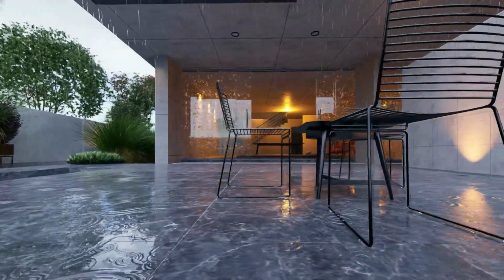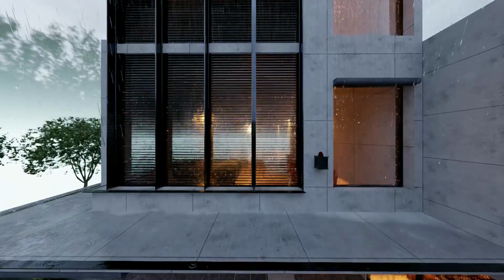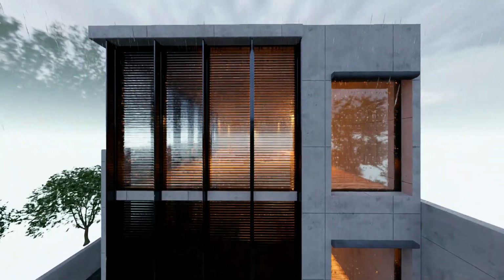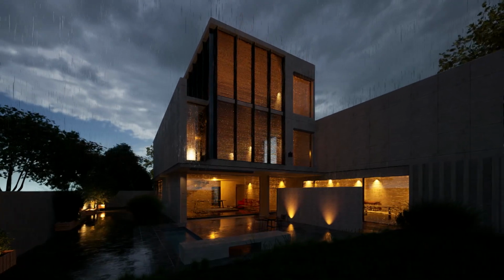This is so much better than Lumion and other, like Enscape and Lumion. This is so much better. You can see the glasses are white. It gives a very realistic look to the render.